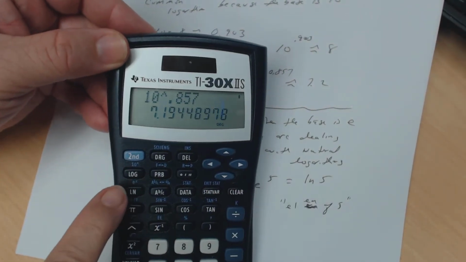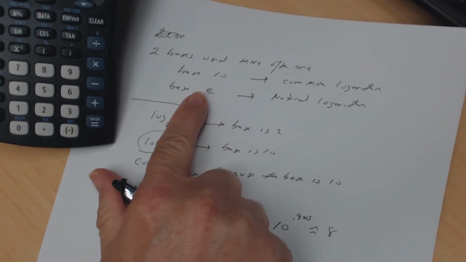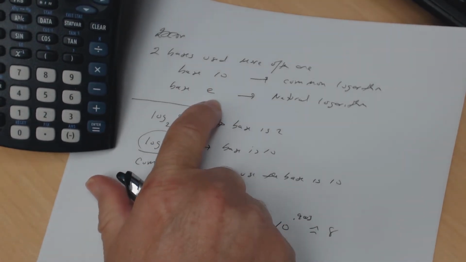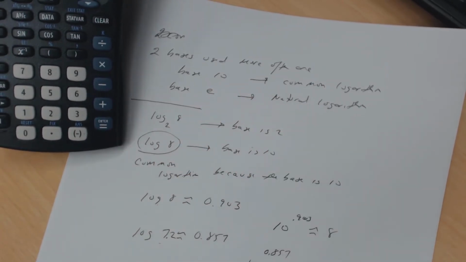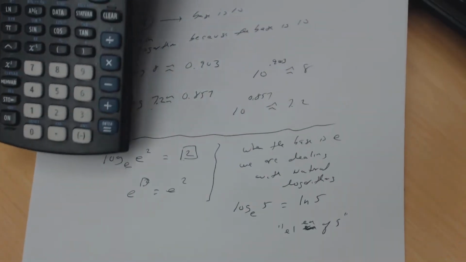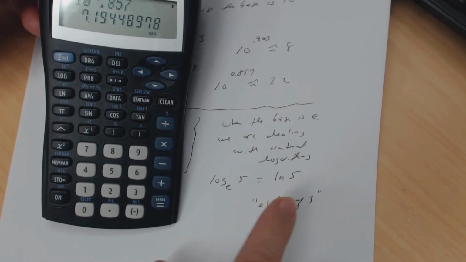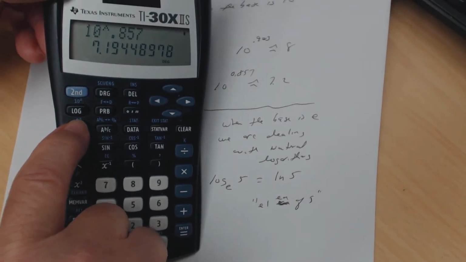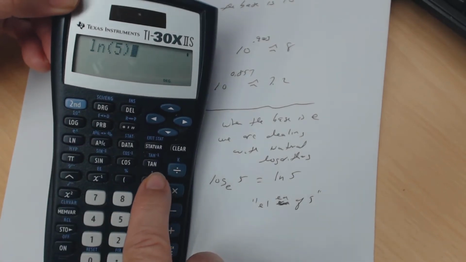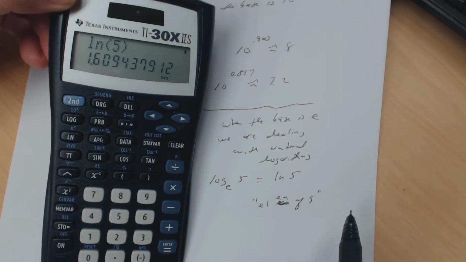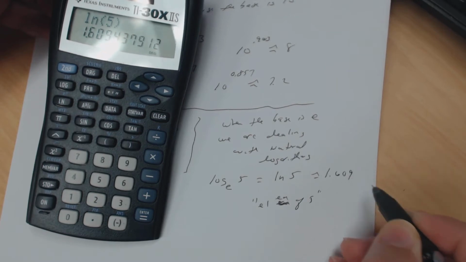The two more common bases used in mathematics are base 10 and base e in terms of logarithms. Base 10 is a common logarithm, base e is a natural logarithm. So whenever you're taking the ln of 5, you're saying that the base is e, so you have to use the ln button. You'll say ln of 5, close parentheses, press equal, and that's approximately 1.609.